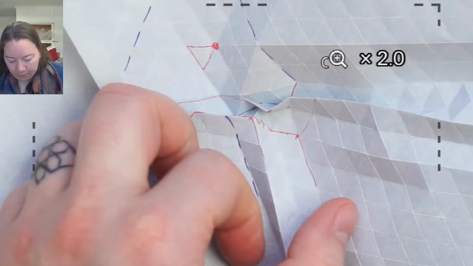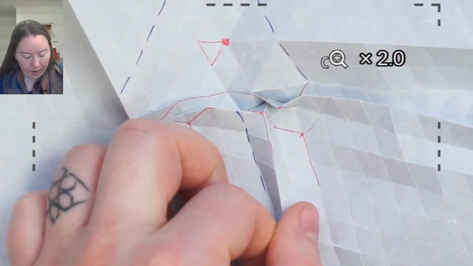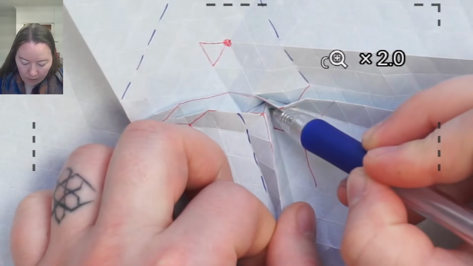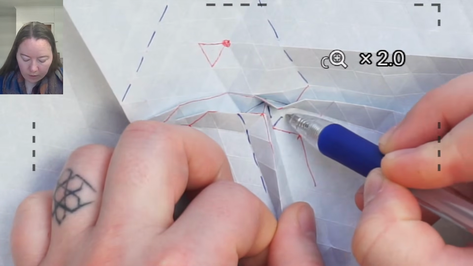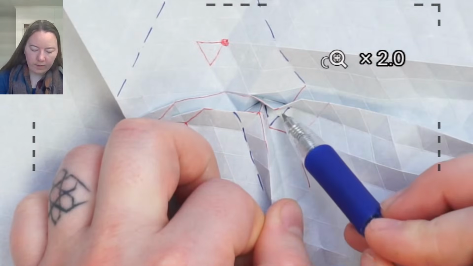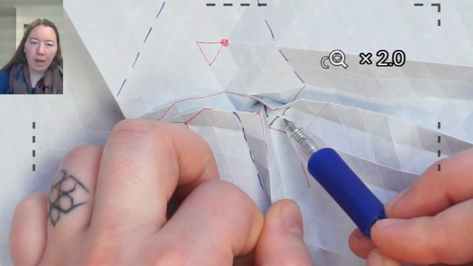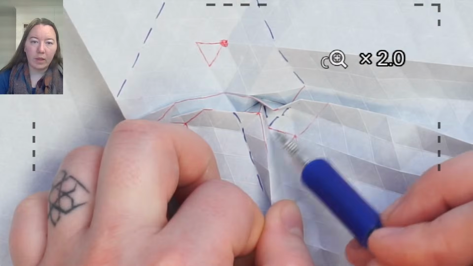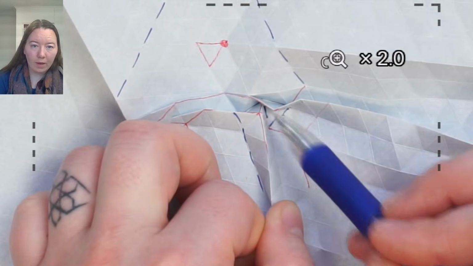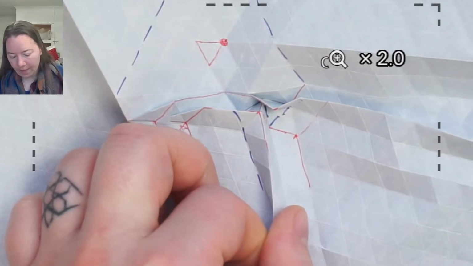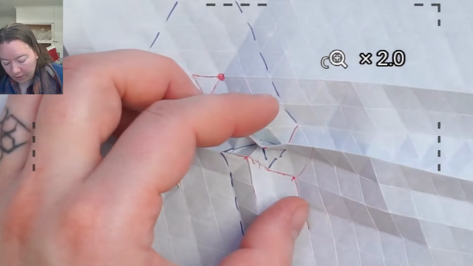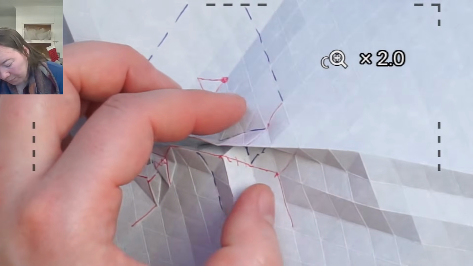And then I'm looking at a little grid triangle that's down in that flat zone between these pleats. It's wedged up in there. That is actually going to be the center of the twist.